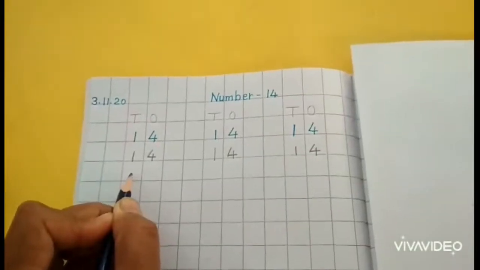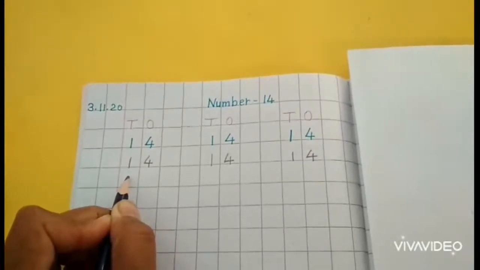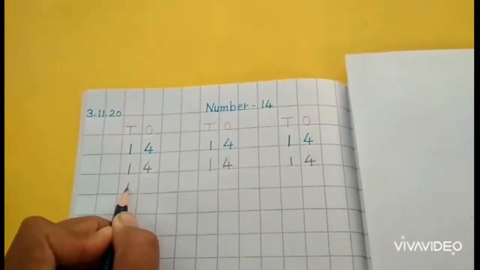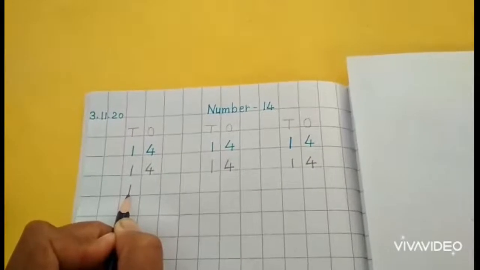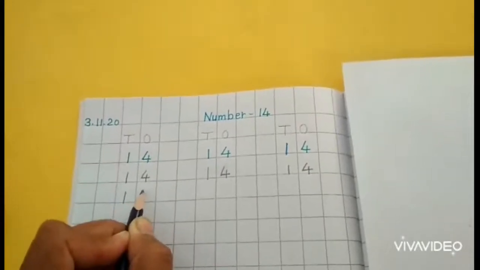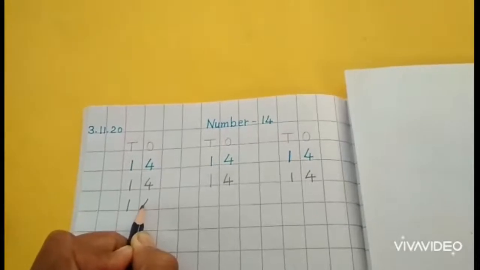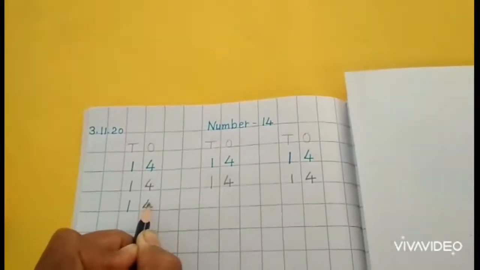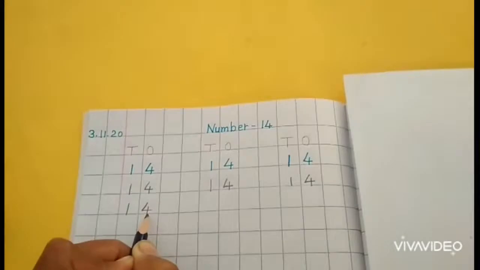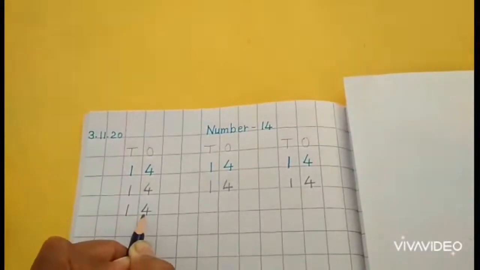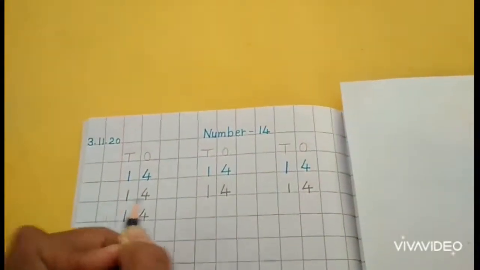Start from the middle, make a standing line and touch the bottom line. Number 1. Start from the center, make a slant line, slipping line and standing line. Number 4. 1, 4, 14.